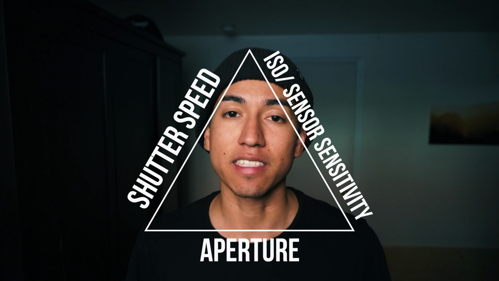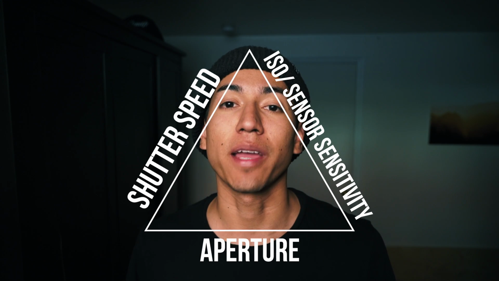Alright guys, so the exposure triangle is essentially just made up of three things, and that's your shutter speed, your ISO, and your aperture. And these three things work in conjunction, so you can't change one without having to change the others if you want to keep the same exposure. Now I figured the easiest way to start to understand the exposure triangle is to go into each of the elements and explain those individually.